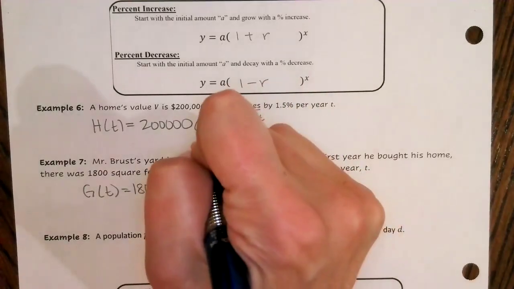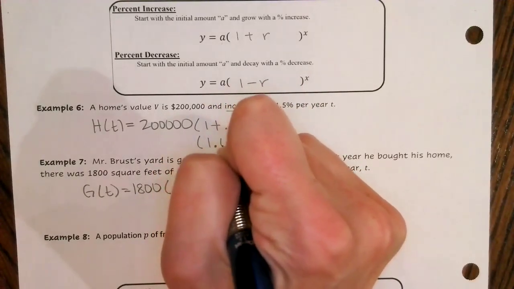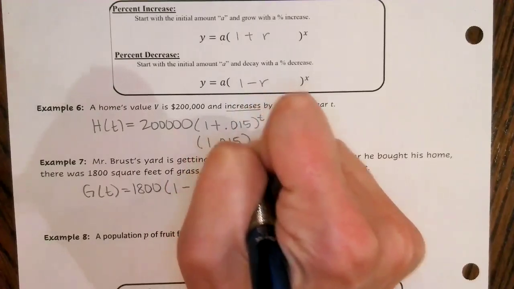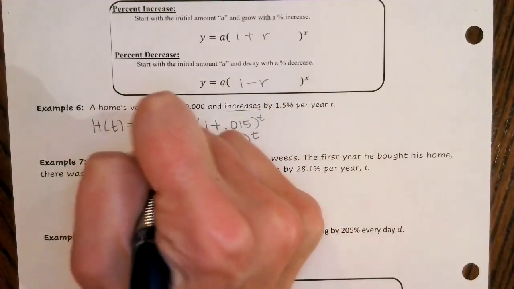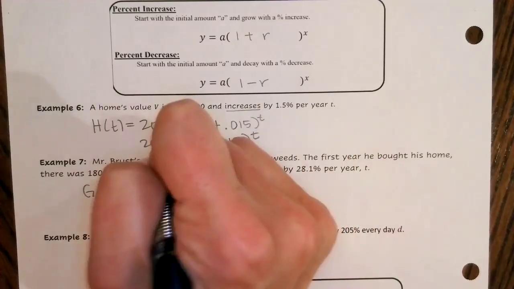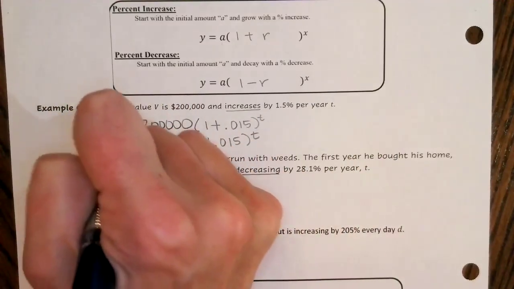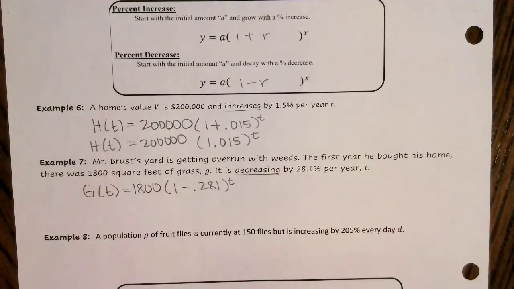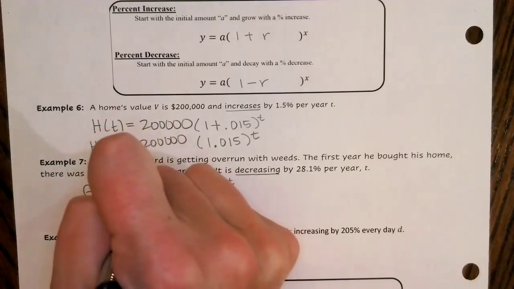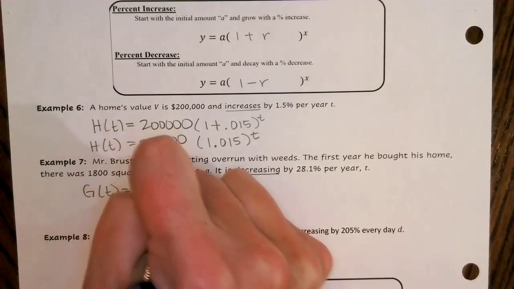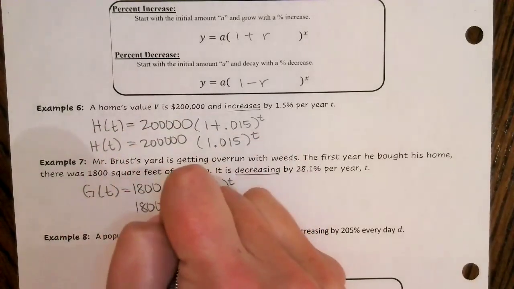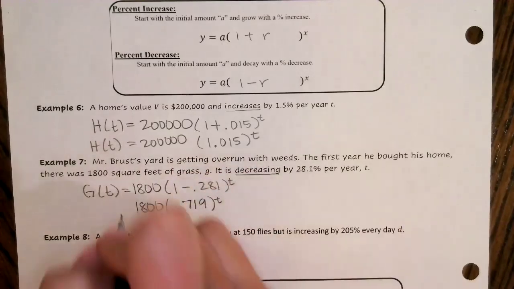And so notice that when you simplify this, that's going to be 1.015 as the growth factor. And then when we simplify this second one, we get 1,800 times 0.719.